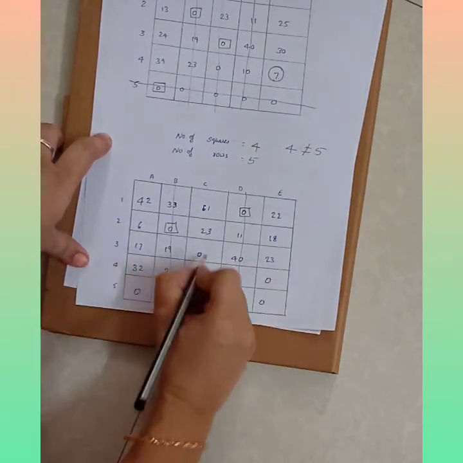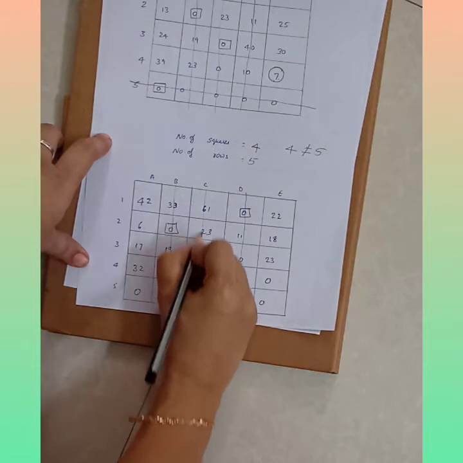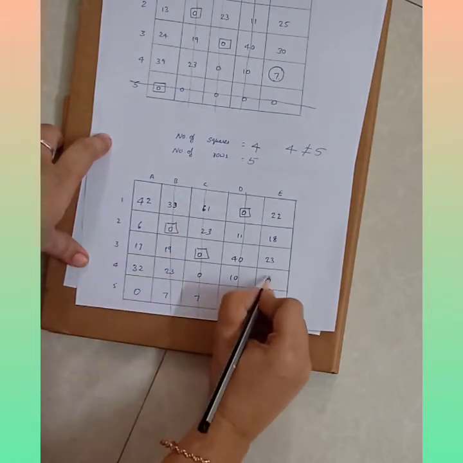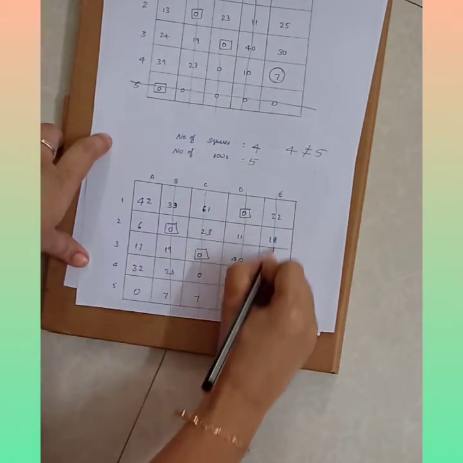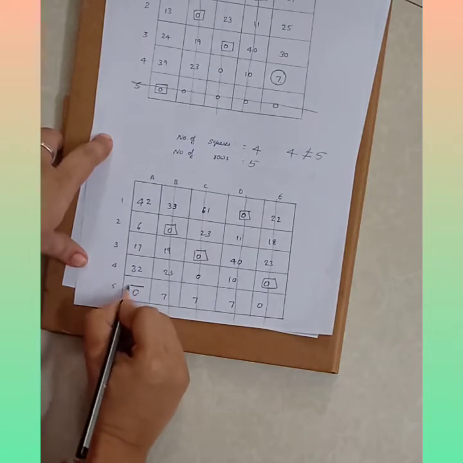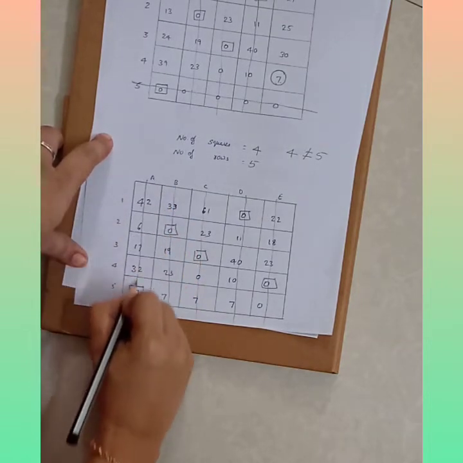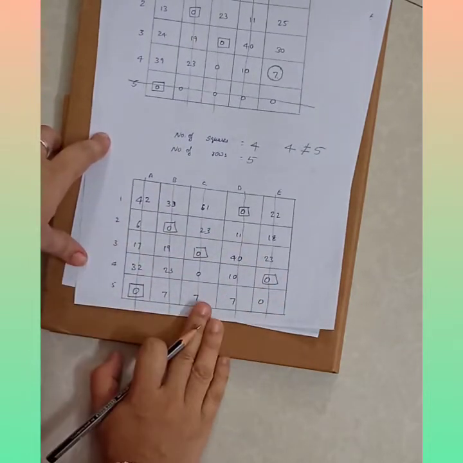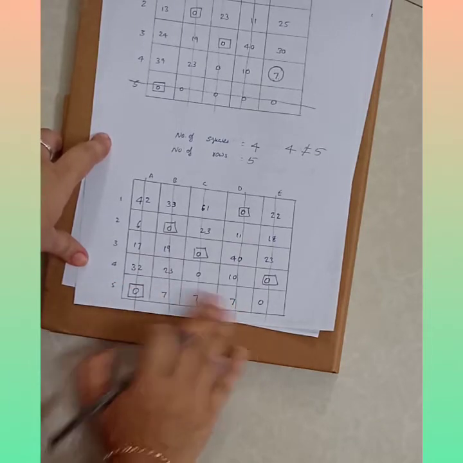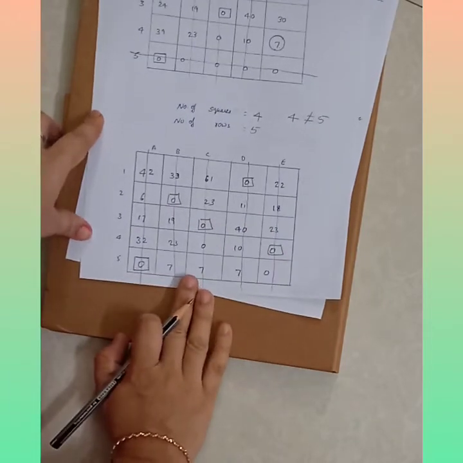Third row only 1 0. So again draw a vertical line. Fourth row only 1 0. Okay, and fifth row again only 1 0. So that is all the zeros are done. There is no more zeros left out. So you need not go for column scanning. Now with row scanning itself, you have reached the optimized solution.